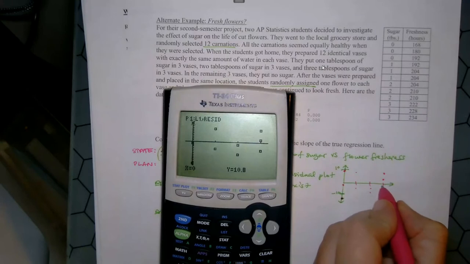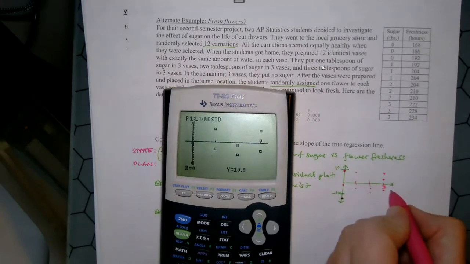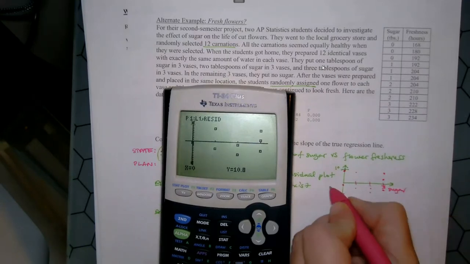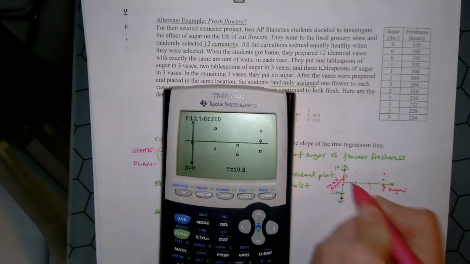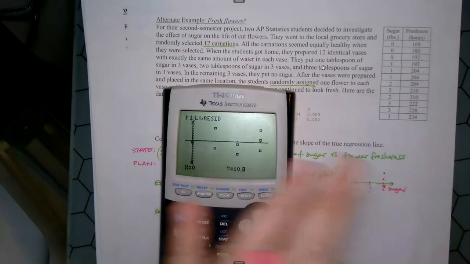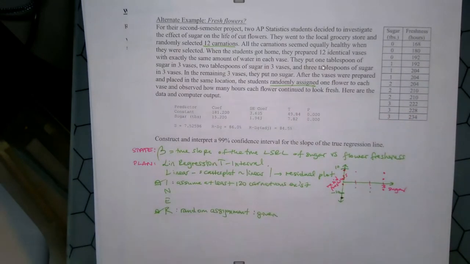So this is a 3. Negative 10, negative 10. This is sugar. This is the residual of freshness. Now this is what I'm graphing. This is in context and not just numerically. That's what I want. So is this curving?